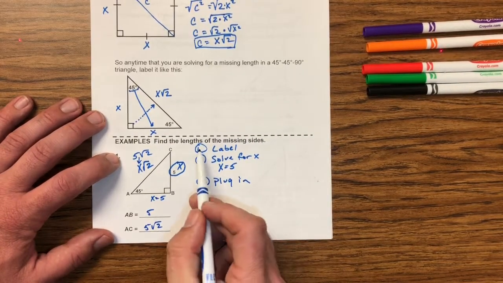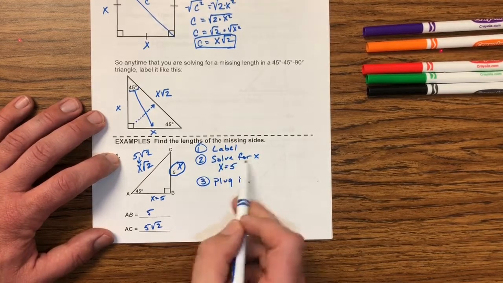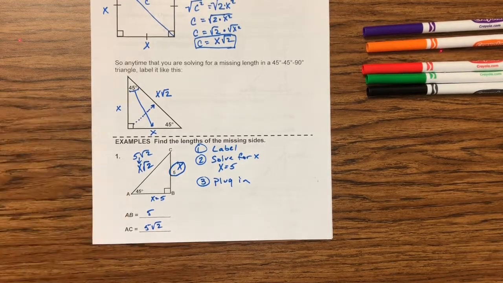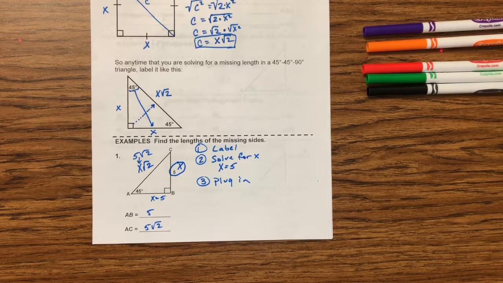Following these steps right here, just 1, 2, 3. Label it, solve for x, plug it in. We'll solve the next 3 problems just like that. They are this easy, okay? They do get more complicated. We're going to look at some other examples that are going to take us a little more time and a little more steps to work through, okay? But very, very helpful tool.